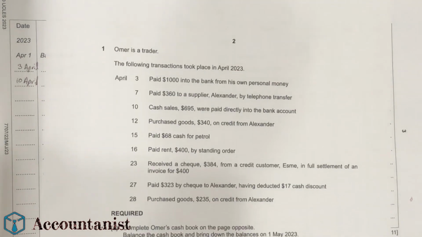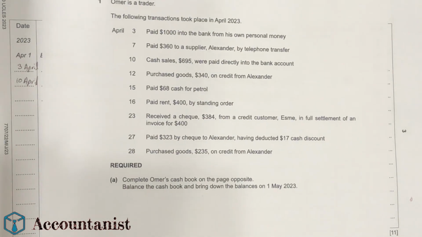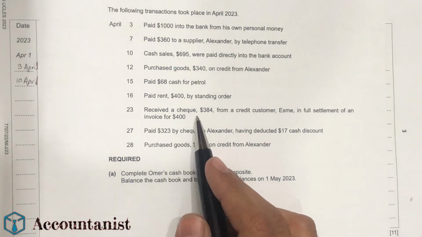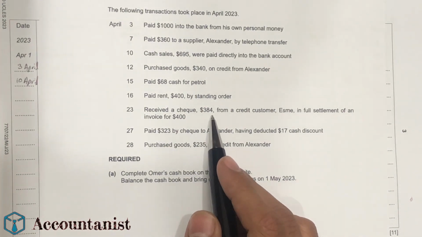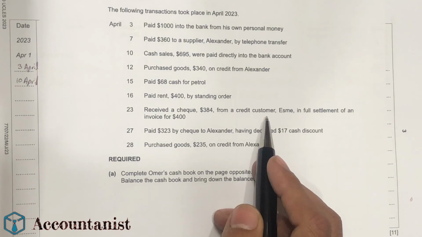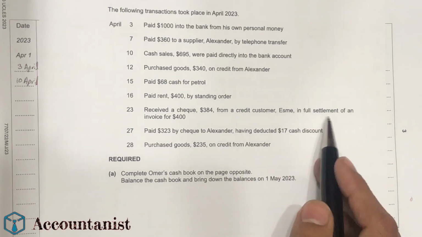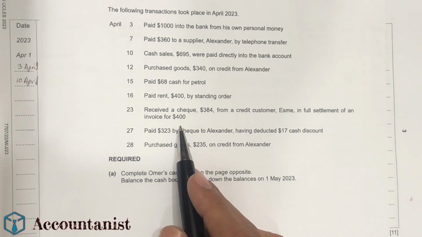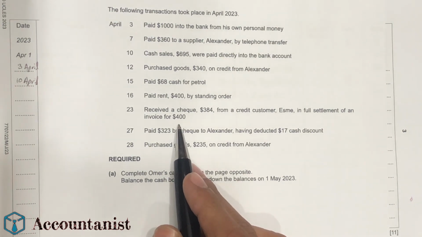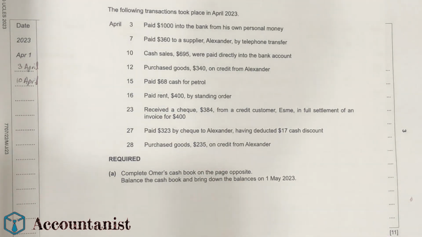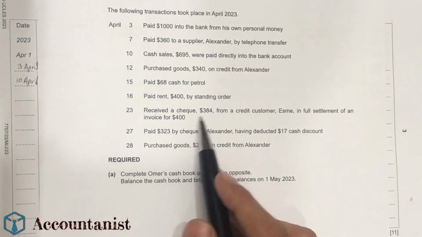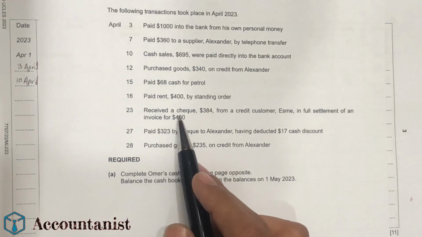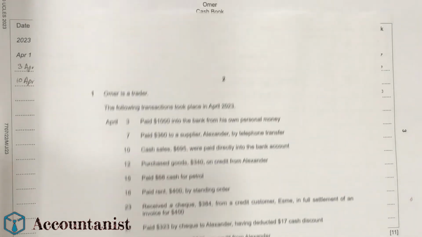So that's the transaction. The next transaction says received a cheque 384 from a credit customer SME in full settlement of an invoice of 400. We're supposed to receive $400, but we received 384. It means there is a discount involved, and the discount is $16. Because we received the cheque, it will come up on the debit side.